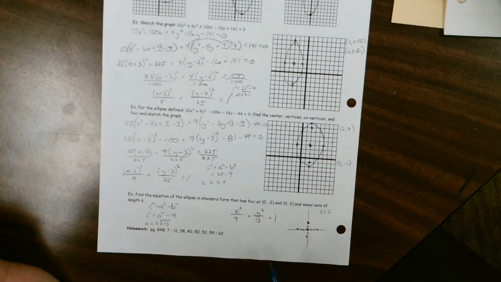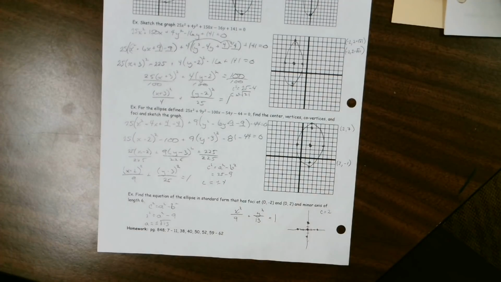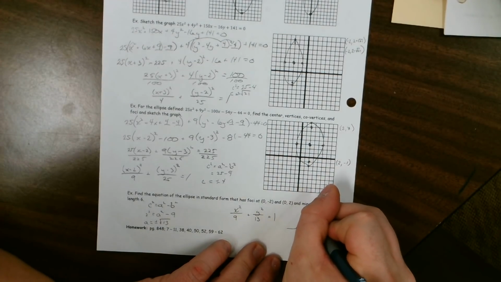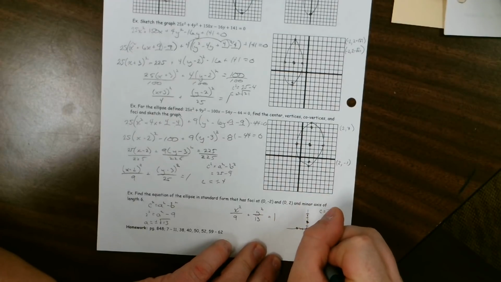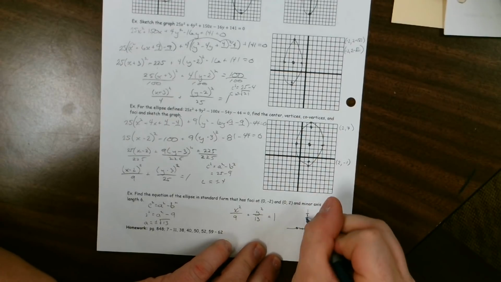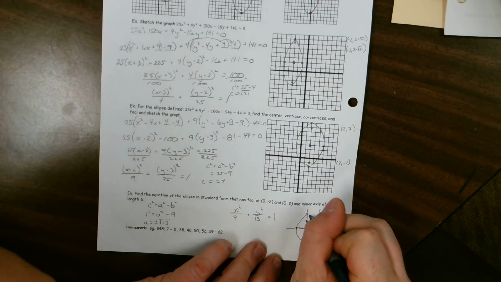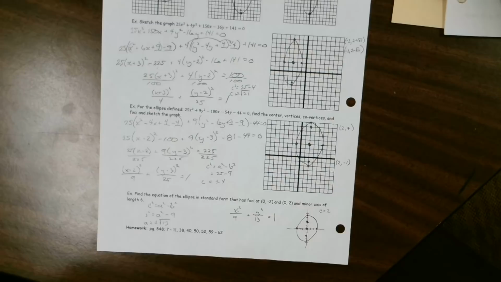I want to finish my drawing real quick and finish out my major axis, which is vertical. Square root of 13 is bigger than the square root of 9, smaller than the square root of 16, so somewhere between 3 and 4. Call it right there. There's negative 3, negative 4 right there. And now I can draw my vertical ellipse.